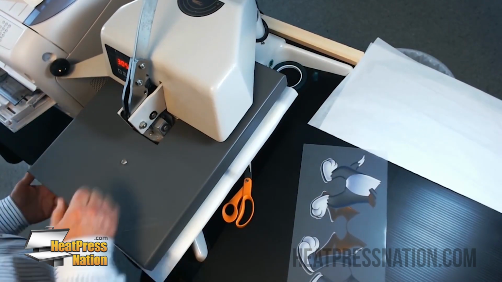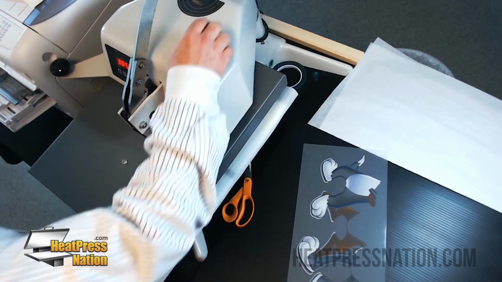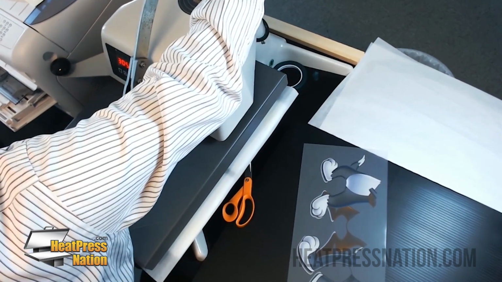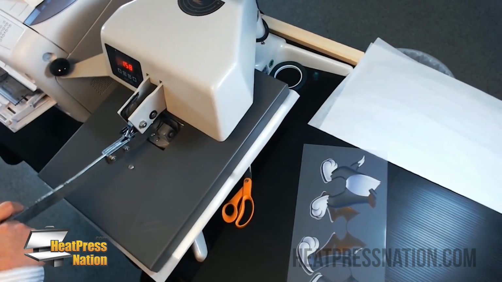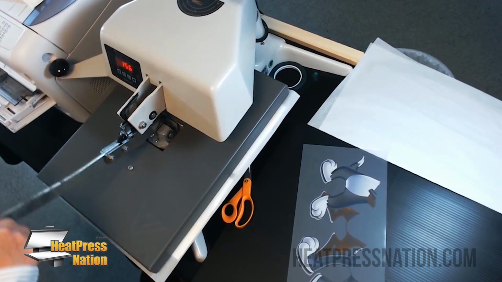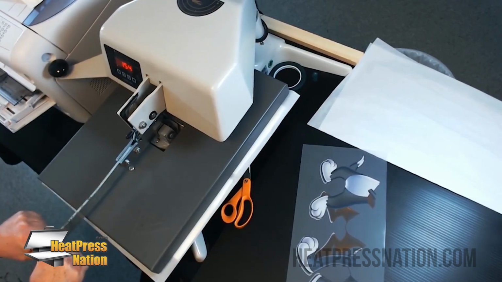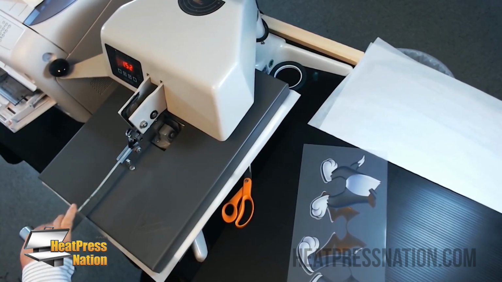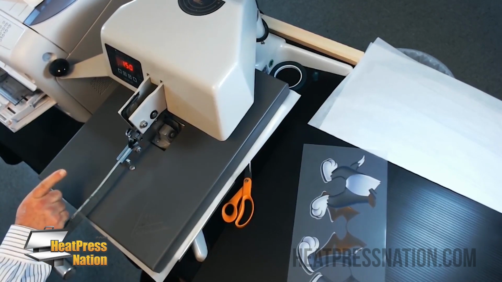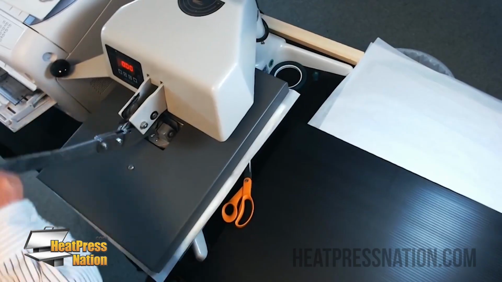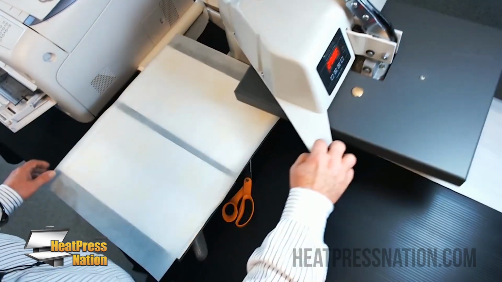So we're running 305 as our temperature, medium high pressure for 2 minutes. So medium high pressure, 2 minutes, and I'm pressing 2 sheets at once to save a little bit of time. Okay, so 2 minutes of pressing time.